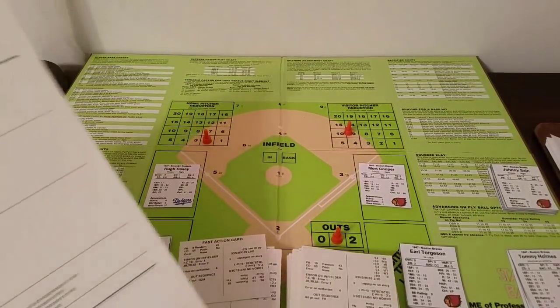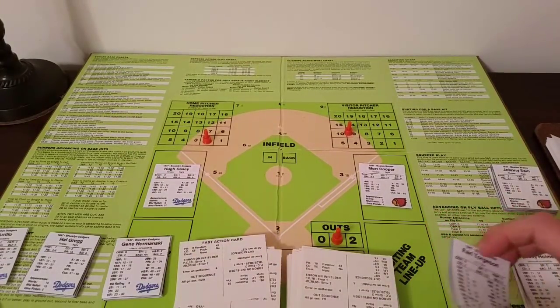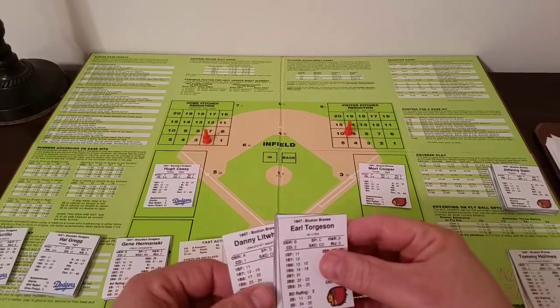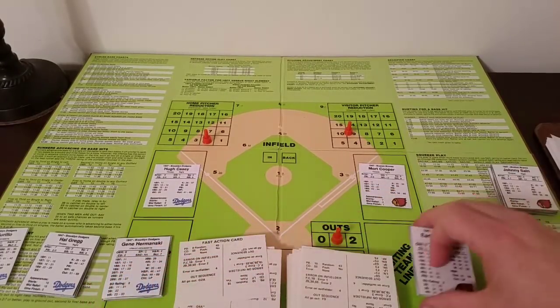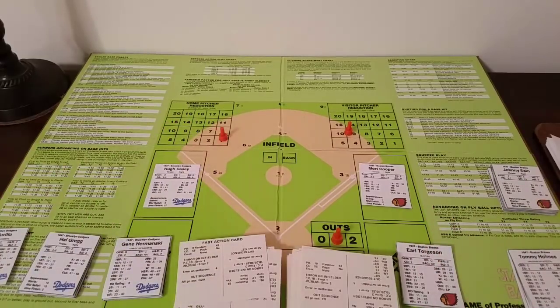So the guy on third was McCormick. Let's see what McCormick's OBR rating was. I think he was a B. Was he not? He certainly was. So that will be a sacrifice fly. So how about that? A sacrifice fly to right, and the Braves have come all the way back to take the lead.